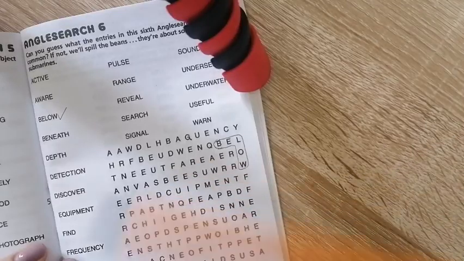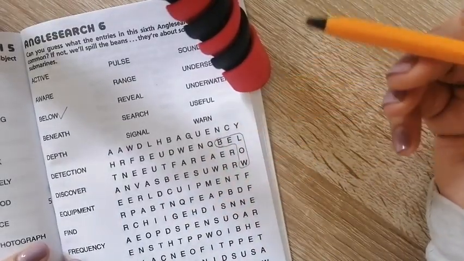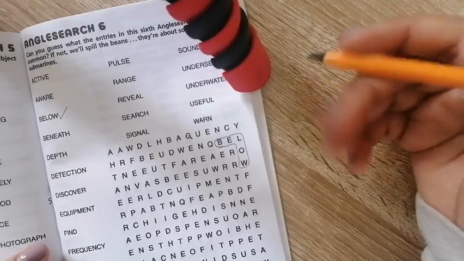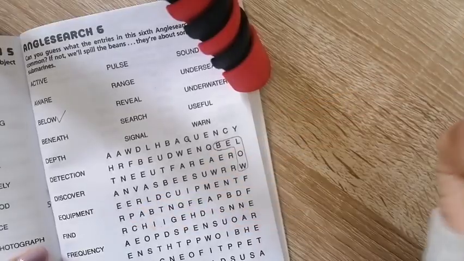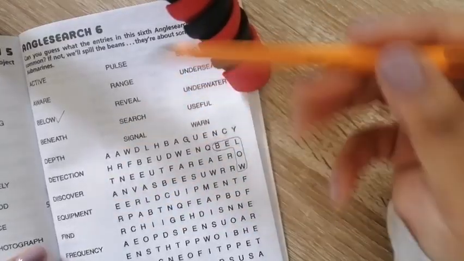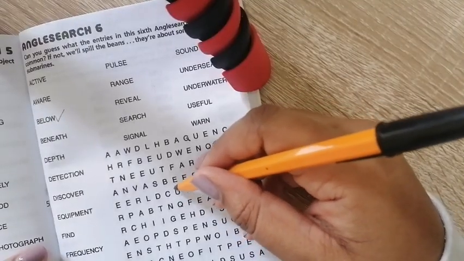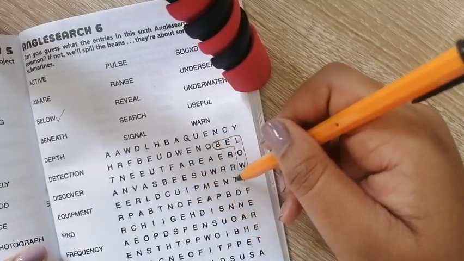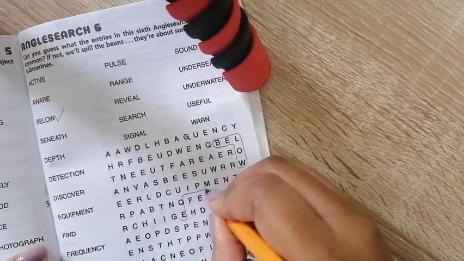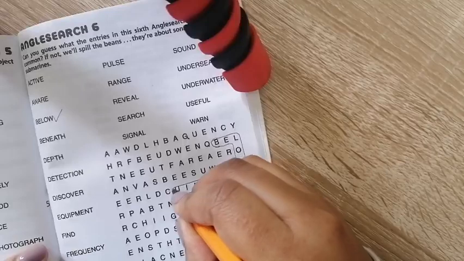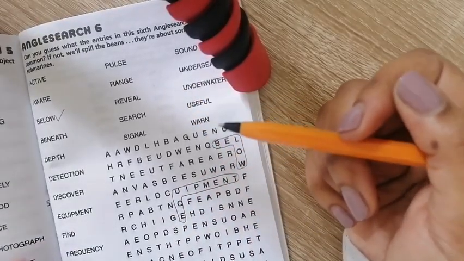Come on, I can't even finish a crossword puzzle, you know, an angle search. Sixth angle search. My goodness gracious me. I don't know what this thing means. And again, I can't figure out the stupid thing. See? Equipment. Where is the EQ? There. Equipment. Yay.